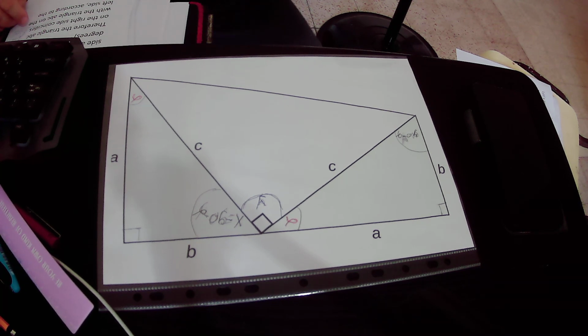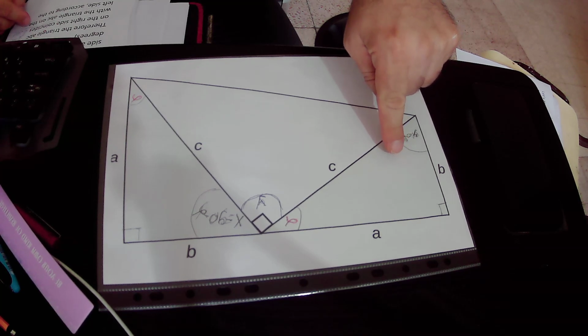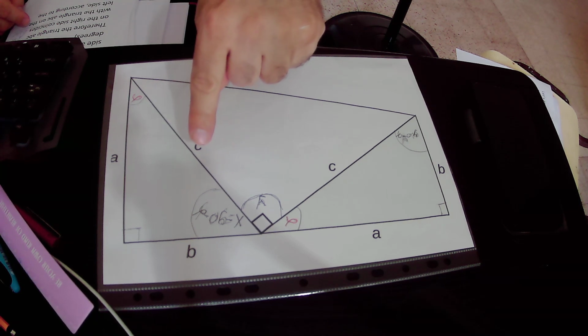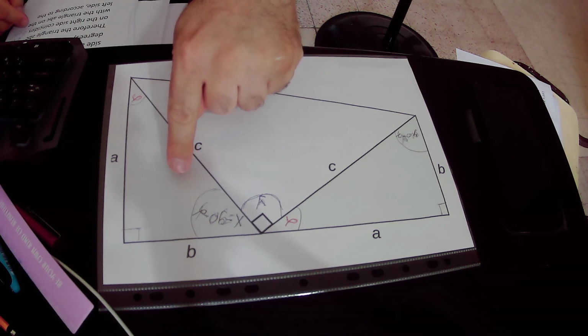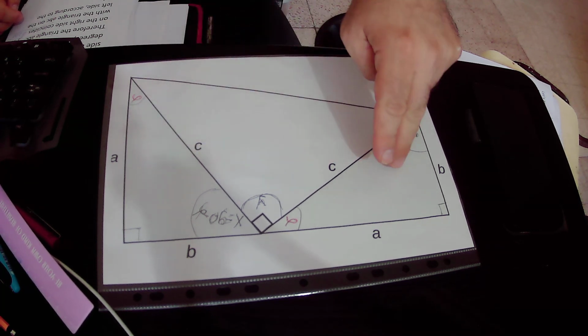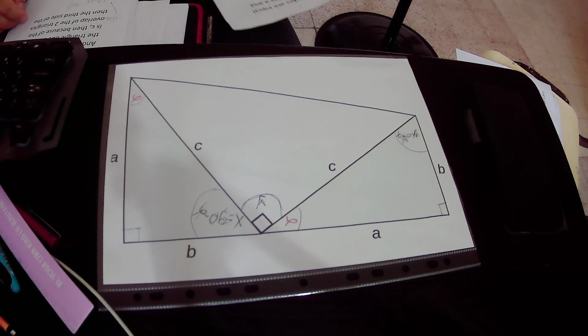So therefore, the triangle ABC on the right side coincides with the triangle ABC on the left side. These two triangles are congruent according to the side-angle-side rule.